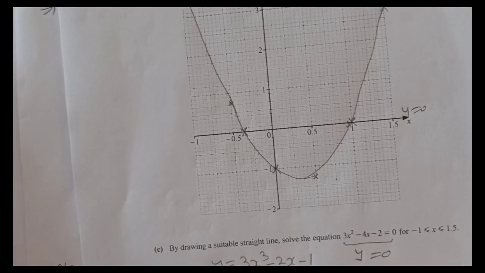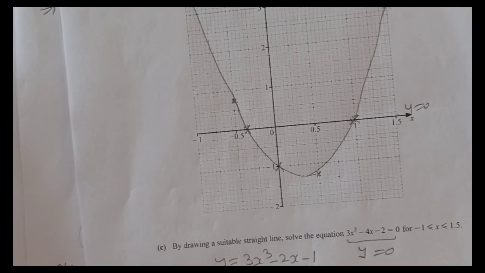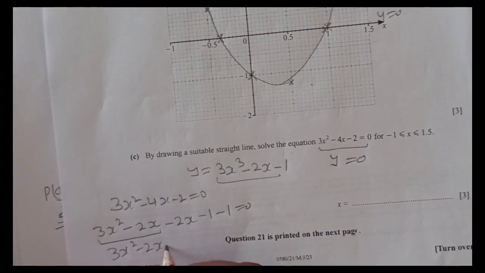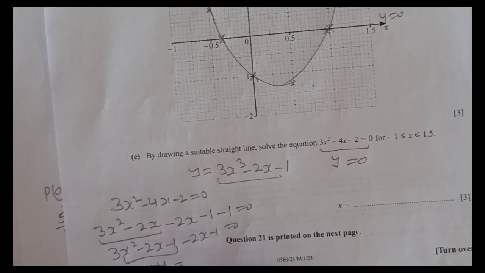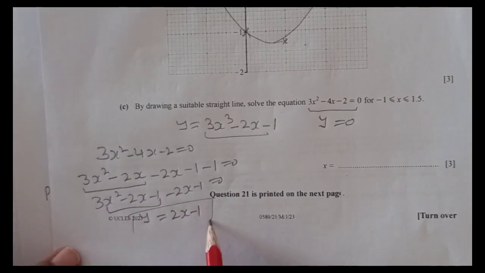We can write it down as 3x squared minus 2x minus 1, then there is minus 2x minus 1 equals 0. Now y will be equal to 2x minus 1.